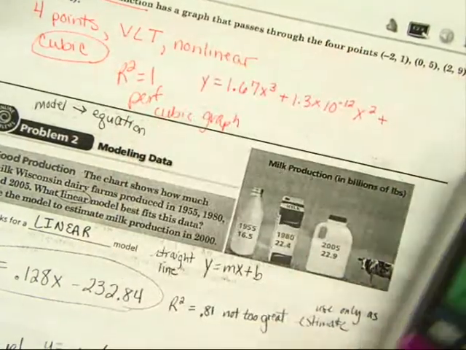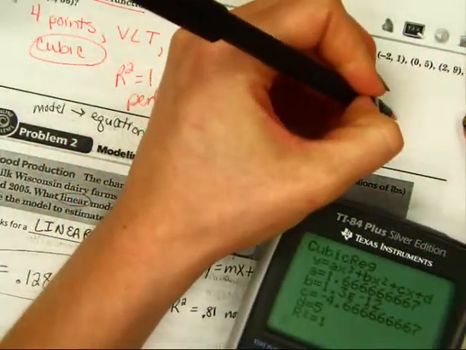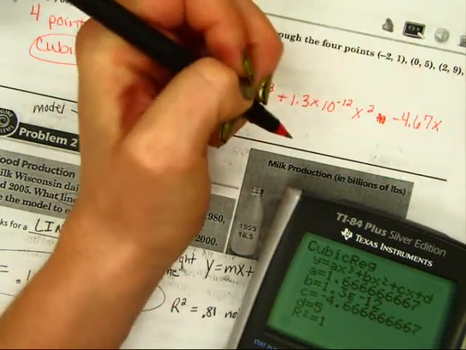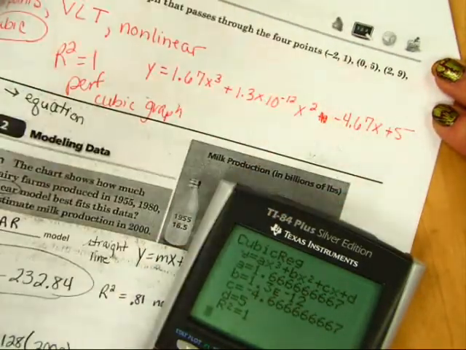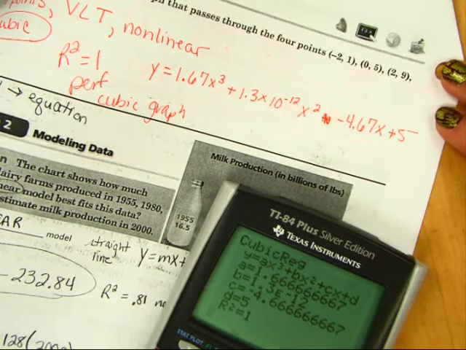Plus, or minus, since it's a negative, excuse me, minus 4.67x. And then my constant, the letter D, is a 5. And that is the equation that would represent those points.